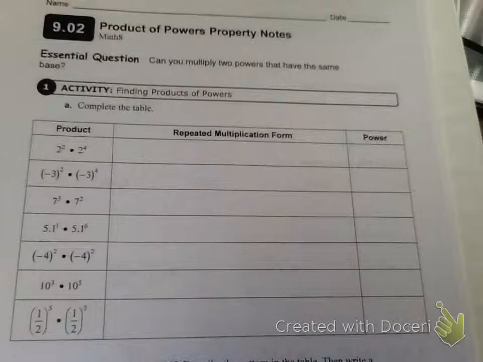Alright, 8th graders, today we're going to talk about the product of powers property. And so what that means is we're going to have two numbers with exponents, and we're going to talk about what it looks like when we multiply those two numbers with exponents.